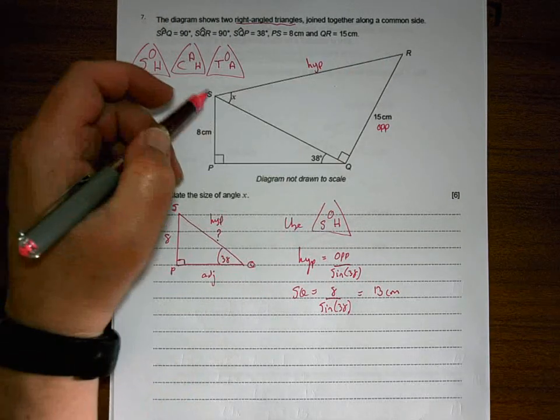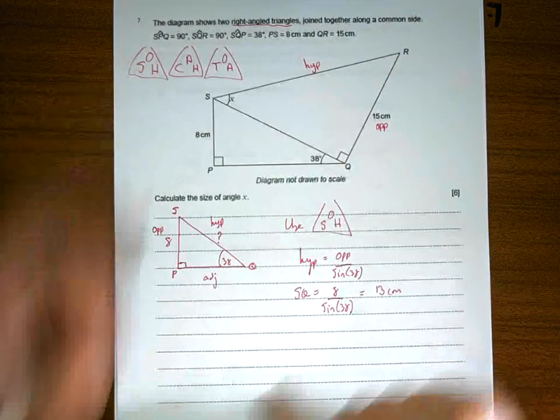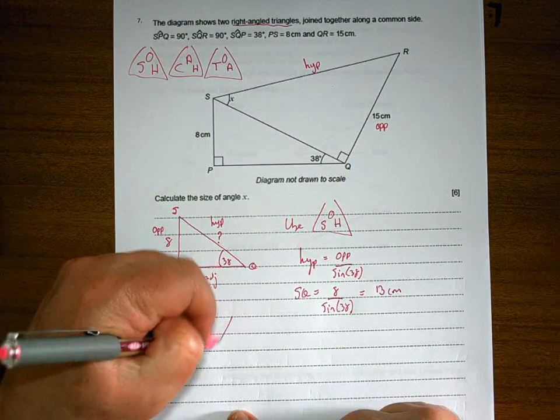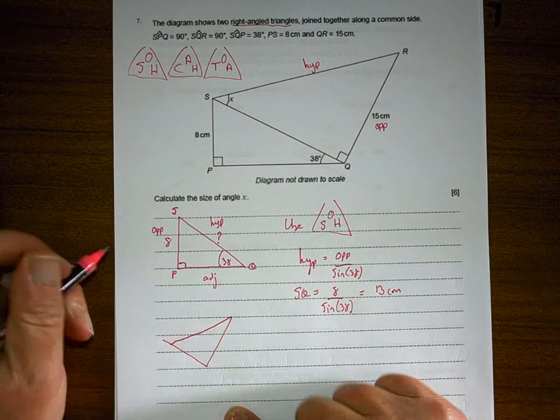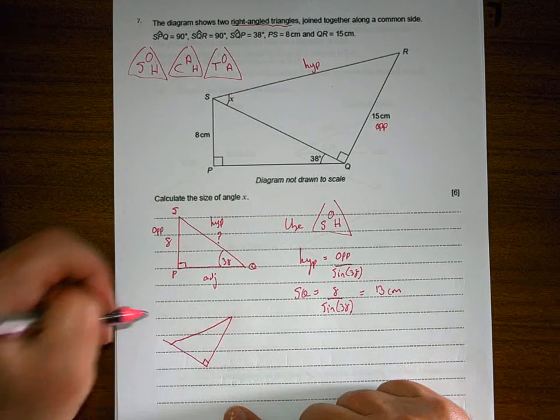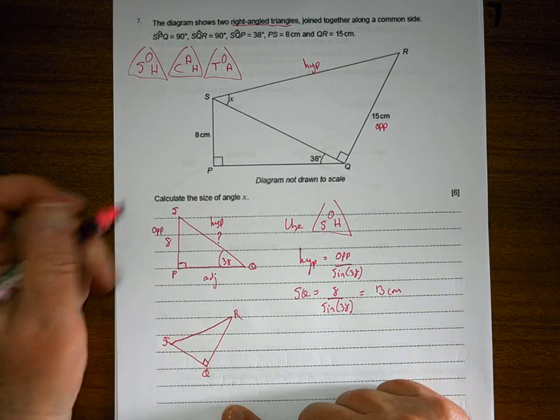So now let's just ignore that triangle and use this triangle. So if we draw, bad drawing Jonesy, S, Q, R, X is what I want to find.